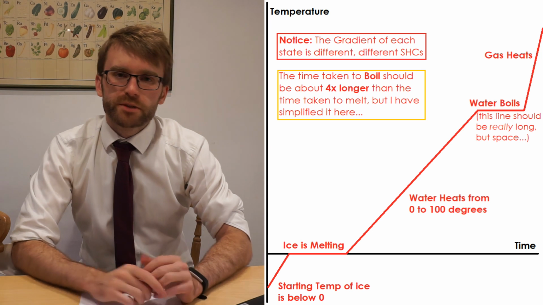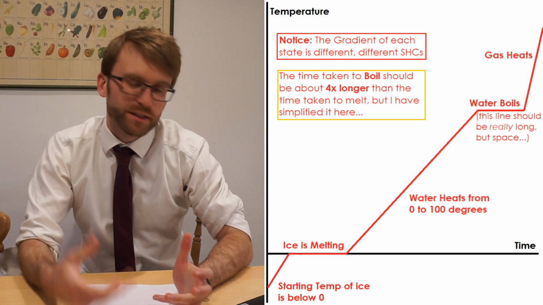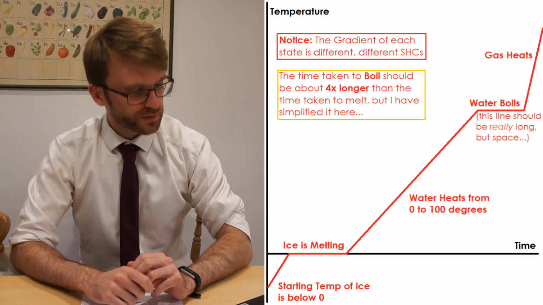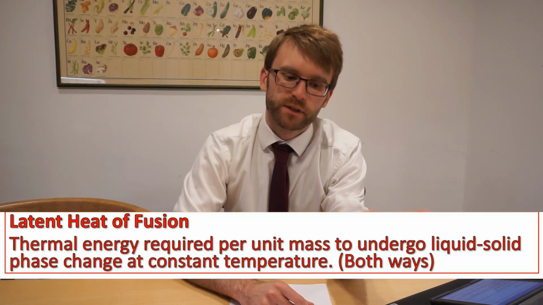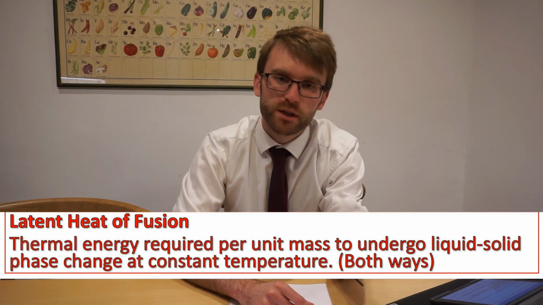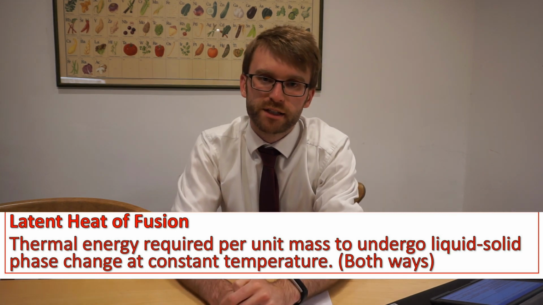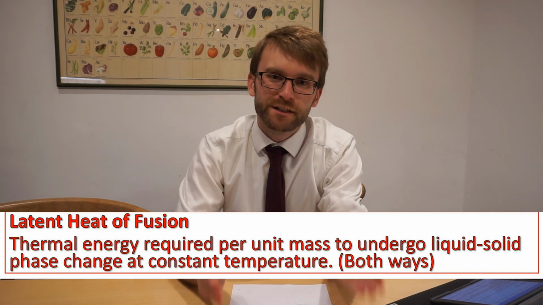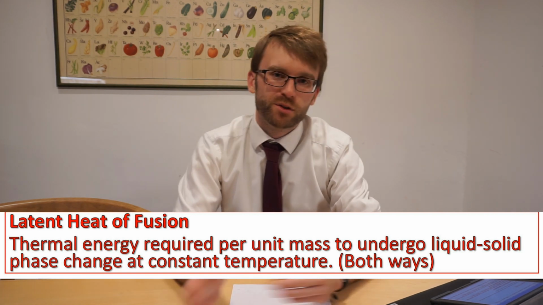Well, when an object changes state, it requires a specific amount of energy as well. Obviously, it depends on the mass that you've got, and so this is called a specific latent heat. When we're trying to melt or indeed freeze, this works both ways, a substance, we require a specific amount of energy per unit mass, and that is called the specific latent heat of fusion. Thermal energy required per unit mass to undergo the solid to liquid phase change, or the liquid to solid phase change. It's important, just a little thing to remember, that latent heat of fusion, it goes both ways whether you're trying to melt or freeze something.